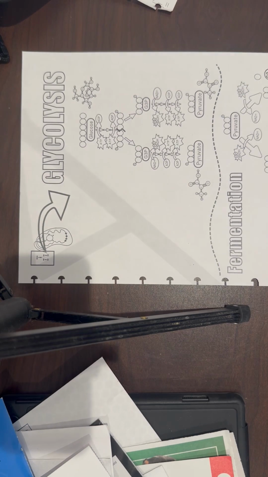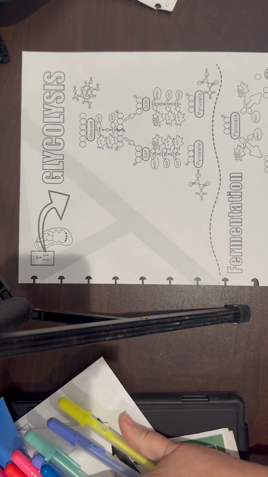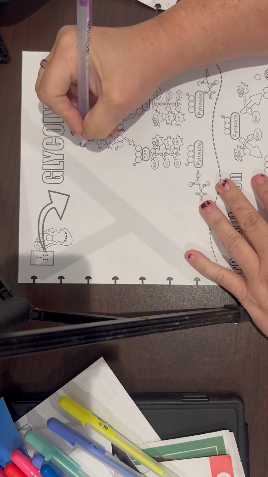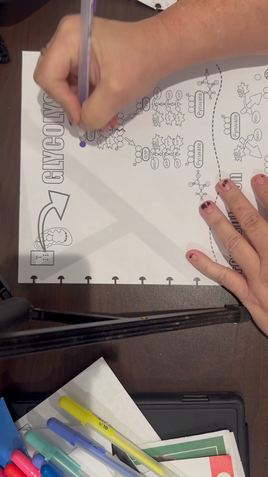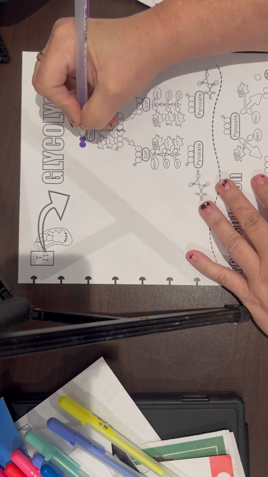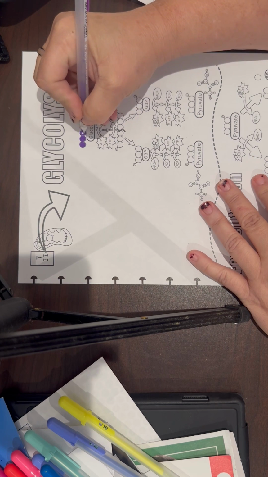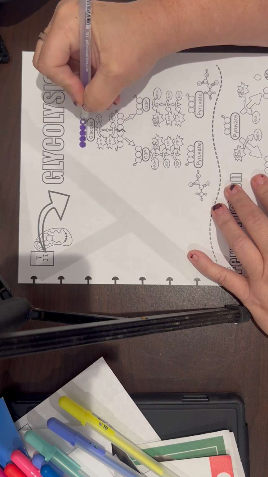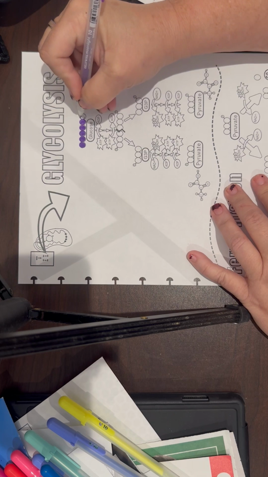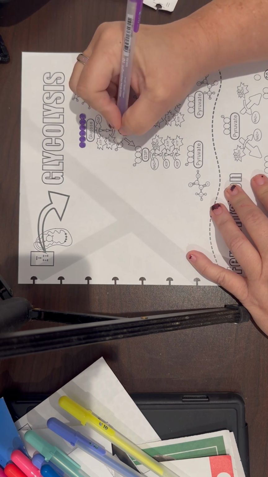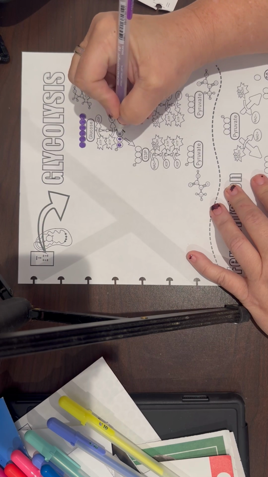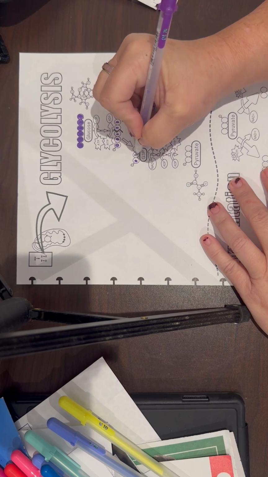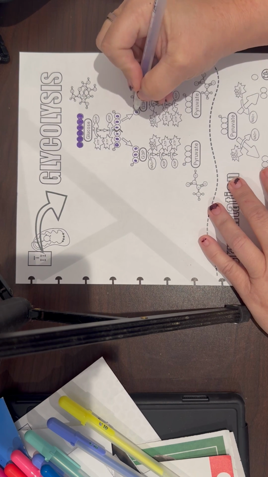Okay, guys. So we're talking about glycolysis. And the very first thing I'm going to do in relation to glycolysis is color my carbon atoms. So we have all of our purple carbon atoms. And there's a lot of atoms to track. I'll go back and color them fully, but I just want to make sure we're seeing all of our carbon atoms clearly. And I made all the carbon atoms purple.